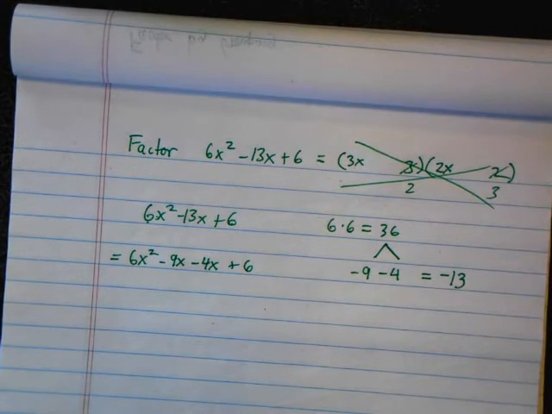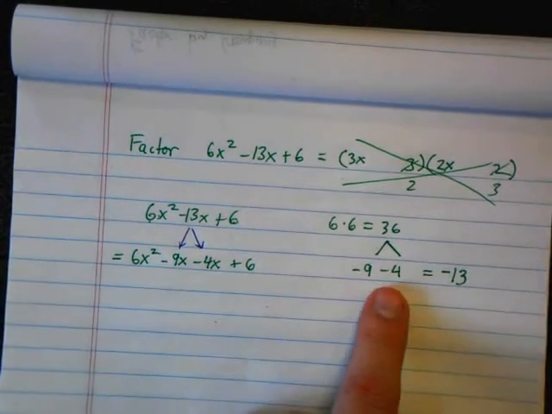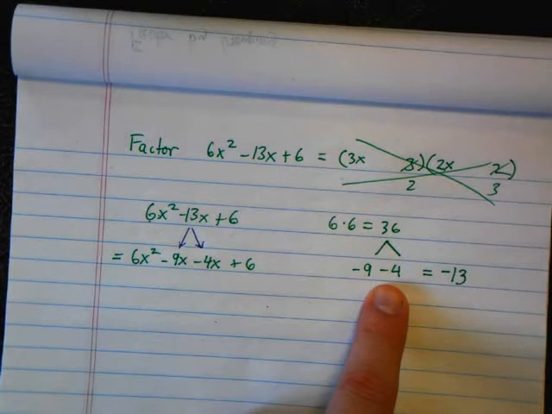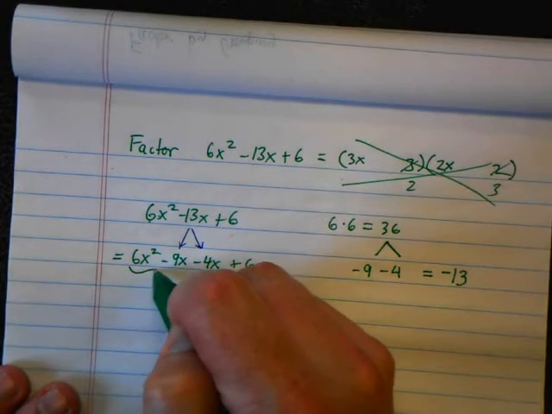So notice what we did. We took this 13 in the middle, and we split it into those 2 pieces that we got over there. Now, how many pieces do we have? 4. We have 4 pieces. What do we do when we have 4 pieces? Now we can factor by grouping. All right, so I group them in pairs.